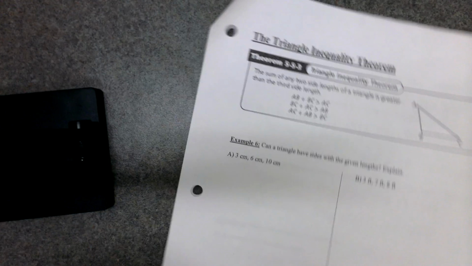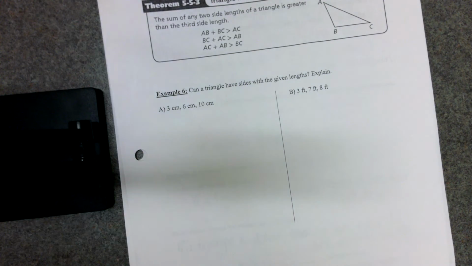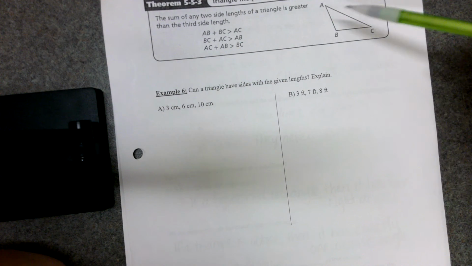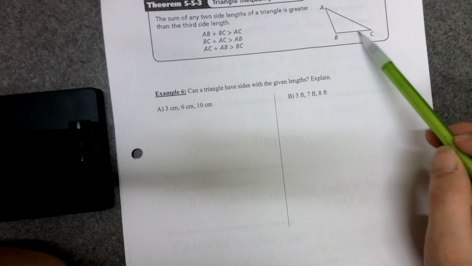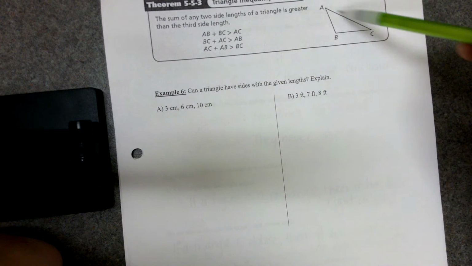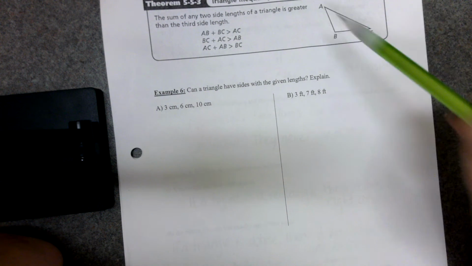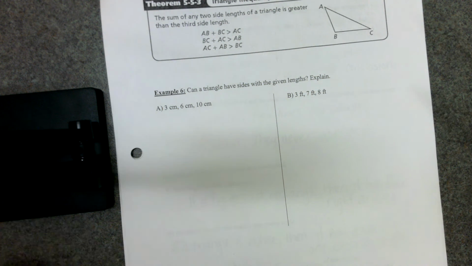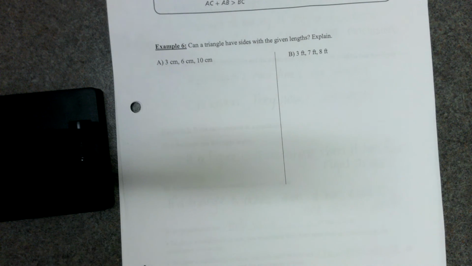And now the last page, the last theorem, Triangle Inequality Theorem. It says the sum of any two side lengths of a triangle is greater than the third side length. So here it says AB plus BC would be greater than AC. Or BC plus AC would be greater than AB. Or AC plus AB would be bigger than BC. So it says, can a triangle have sides with the given lengths? Explain.